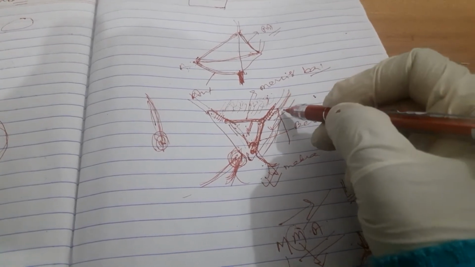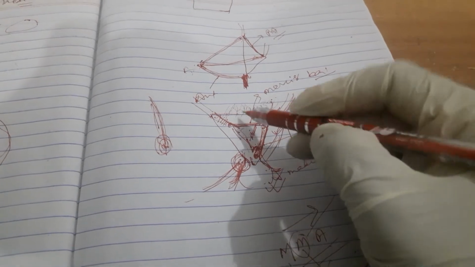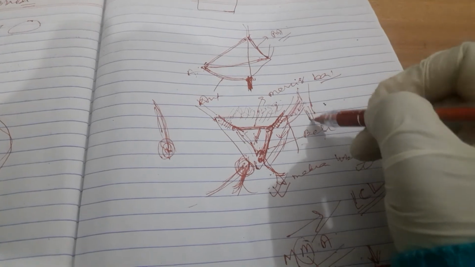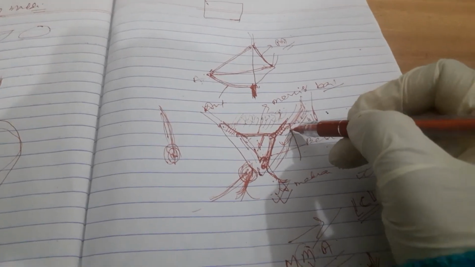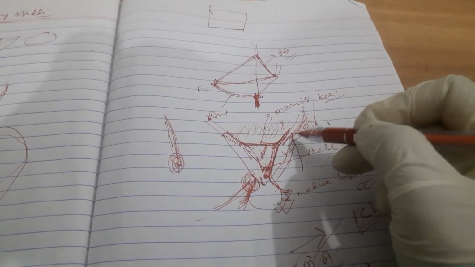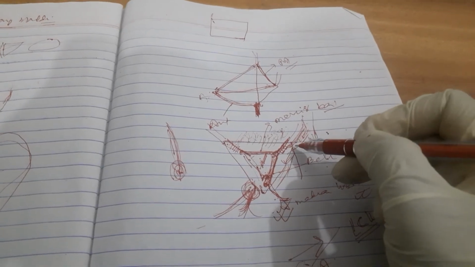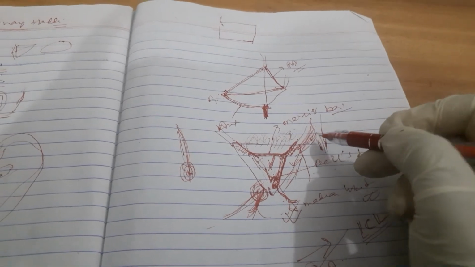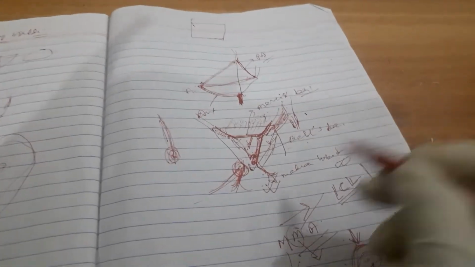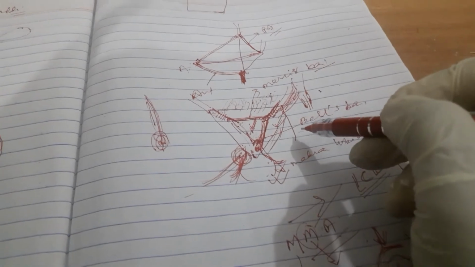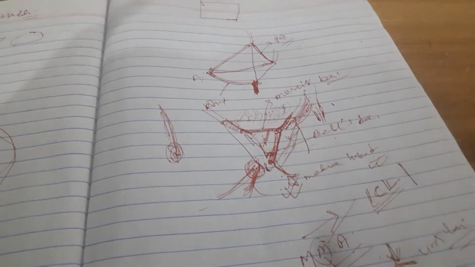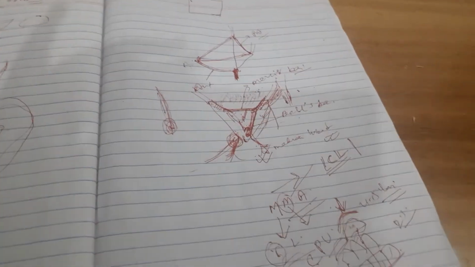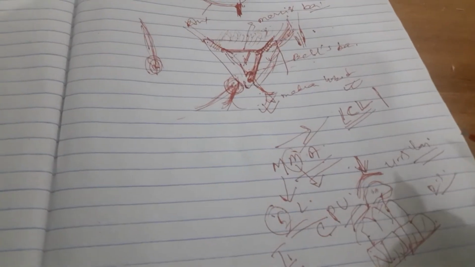Okay, the posterior true ligament contains the vesical venous plexus, which drains into the internal iliac vein via the vesical venous plexus, which lies in the posterior true ligament. Okay. Now about the external iliac lymph node. Okay.